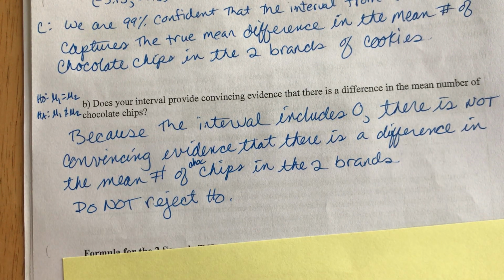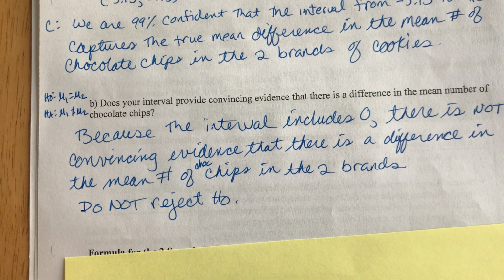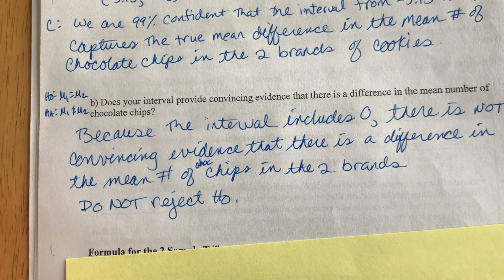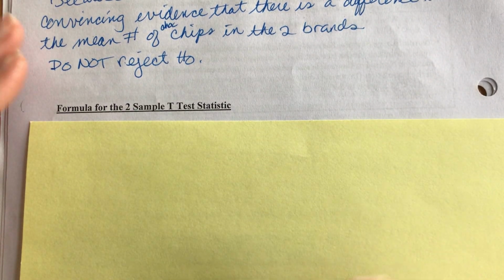Because the interval includes 0, there is not convincing evidence that there is a difference in the mean number of chocolate chips in the two brands. They were too close. Even though they were different, they weren't a big enough difference to be statistically significant. All right, now off to our hypothesis test.